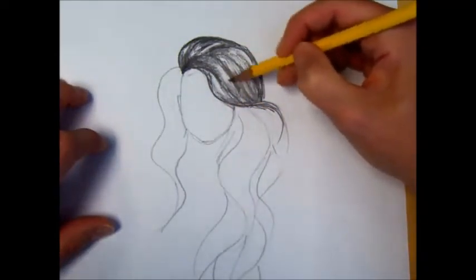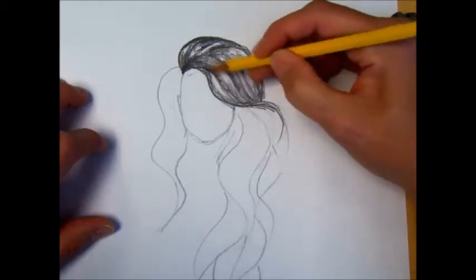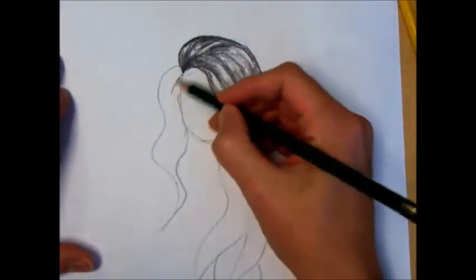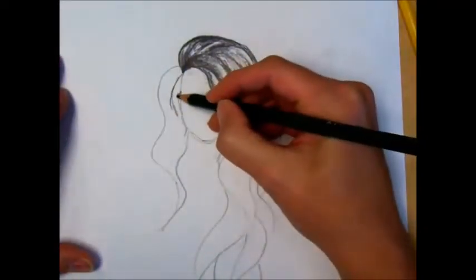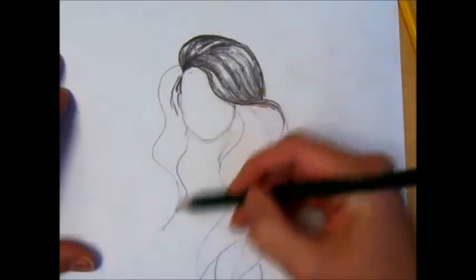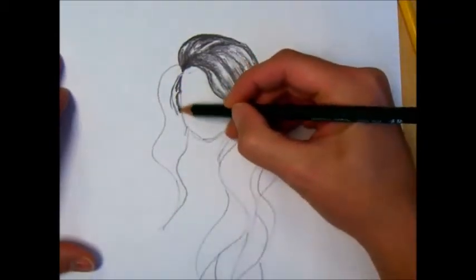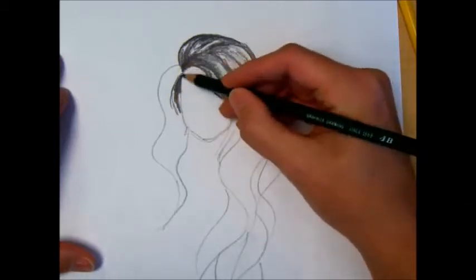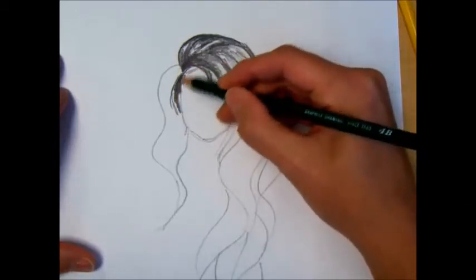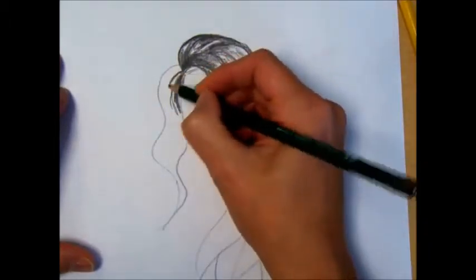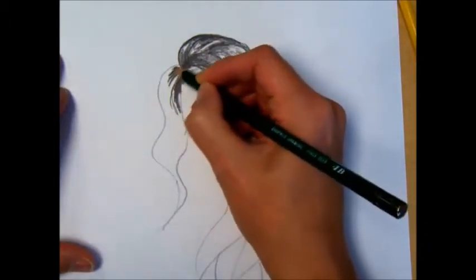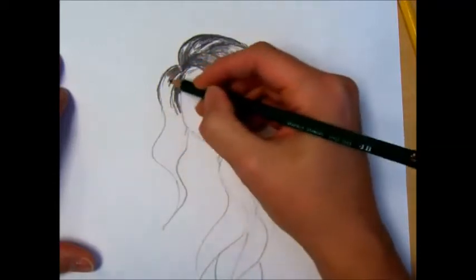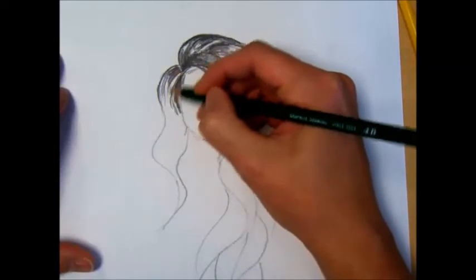Okay, and you guys in the class can start shading, but I'm just going to fill in the long part of the hair on this side so we can see. And usually it is darker towards the roots. And then when your hair bends out, that's when the light catches it.